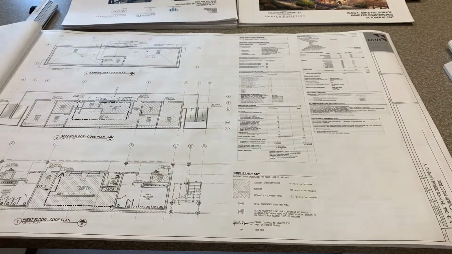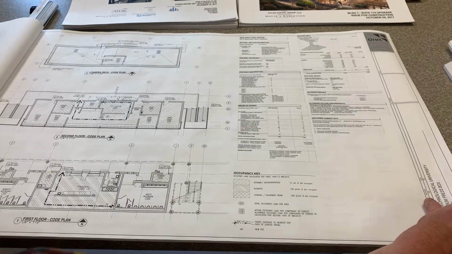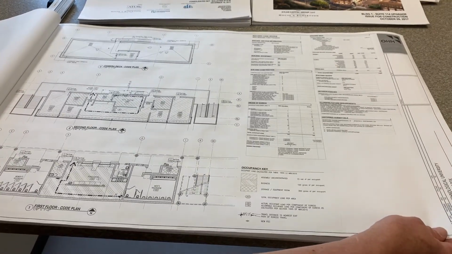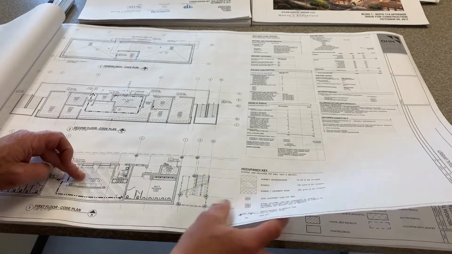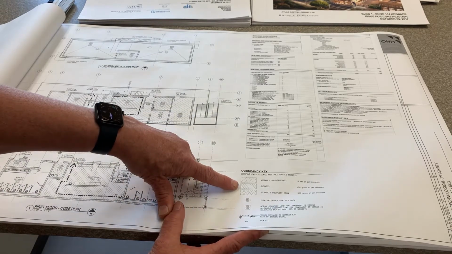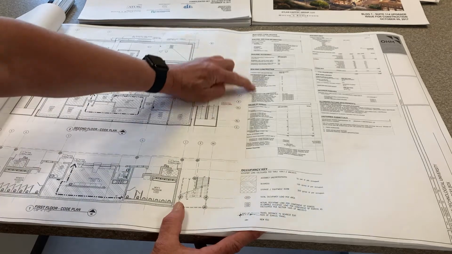Now, it's not the biggest building, but it was rather complex and technical, so it did require a few sheets. We always have to have a code sheet. This is what's going to get us passed by the state to show that this meets the regulations for safety for the public. So there would be floor plans and different markings and notes and different hatches to identify what the different spaces are used for, and tables.